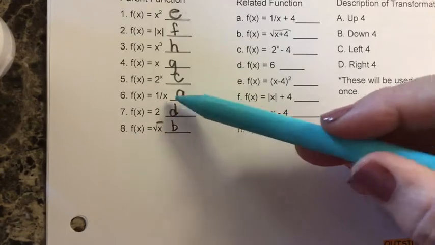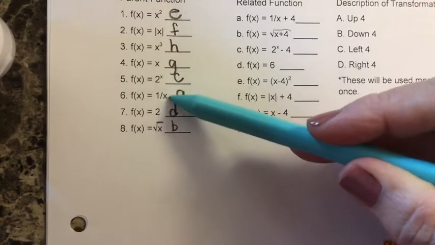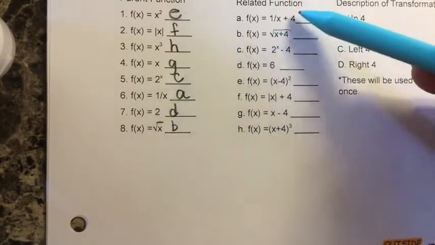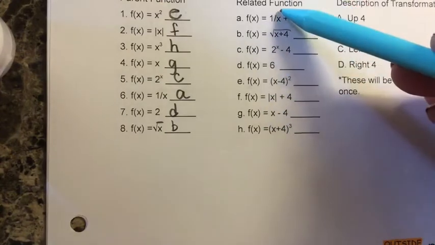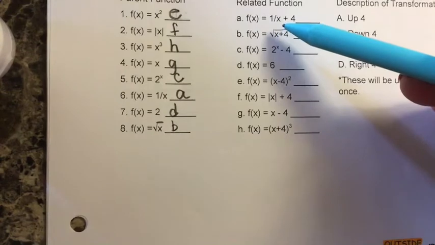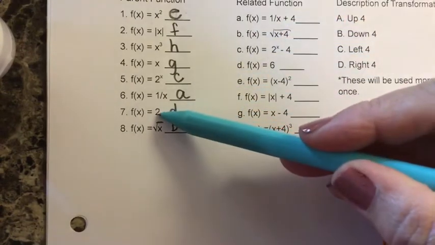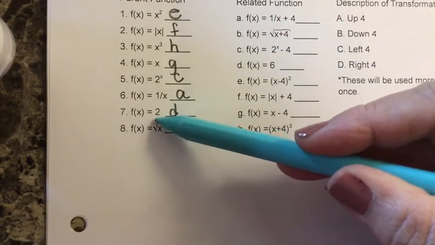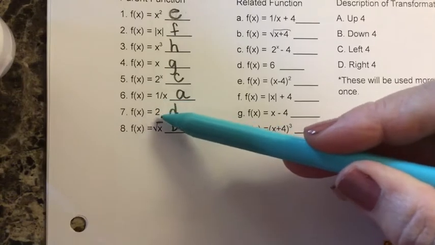Number 6, my variable is in the denominator. And if you look at all of these choices, only choice A has a variable in the denominator. This is a constant function. There's no x here.